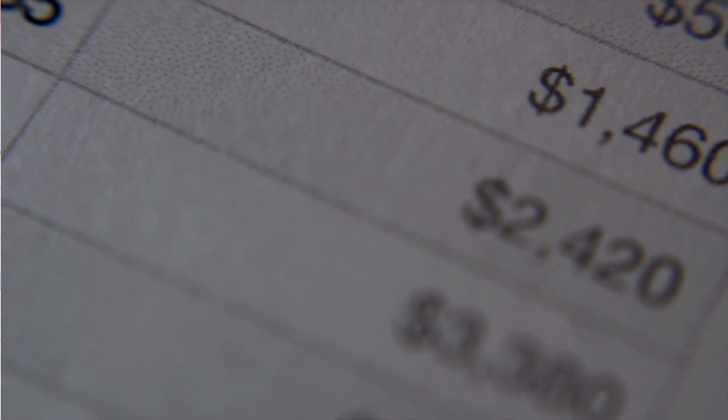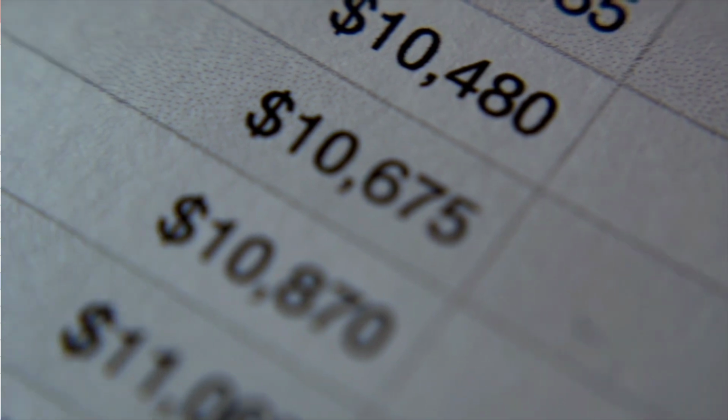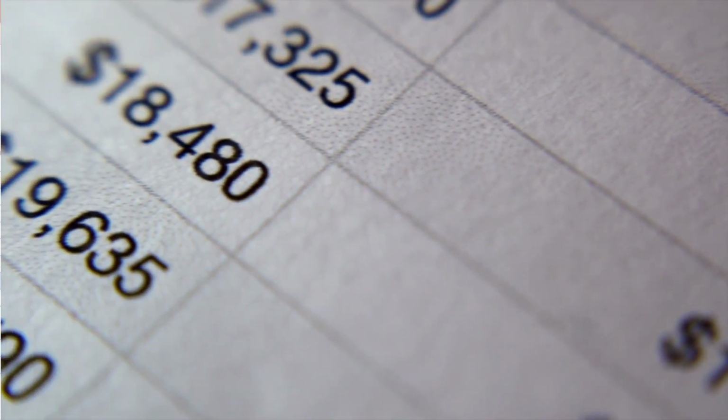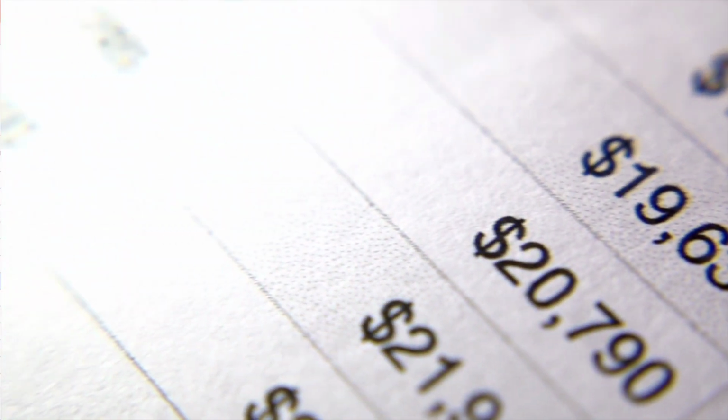Xlookup works almost the same in Google Sheets as well as Excel. So let's go to the Google Sheet to understand the Xlookup function better.